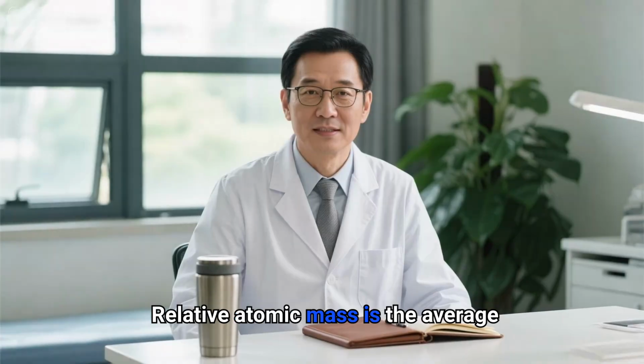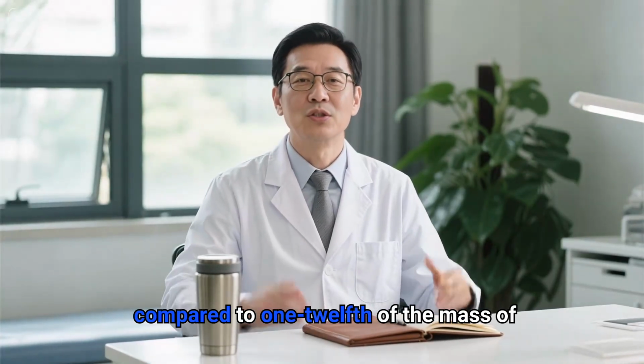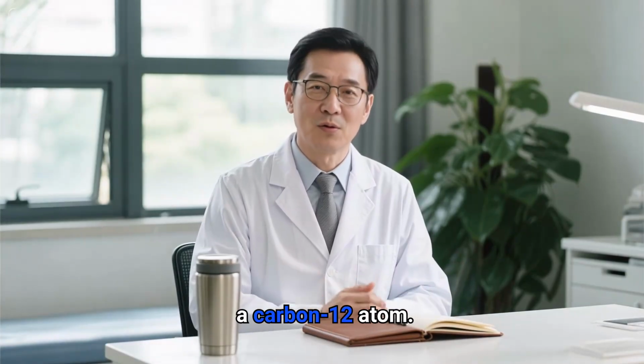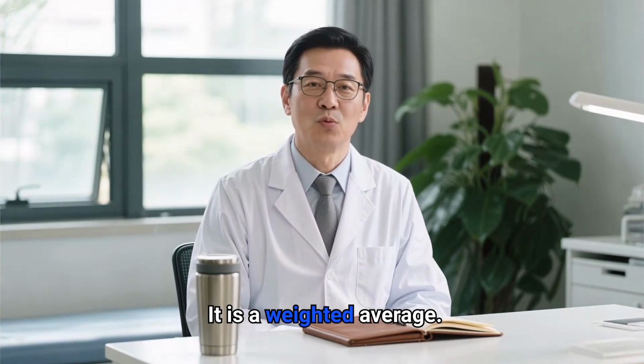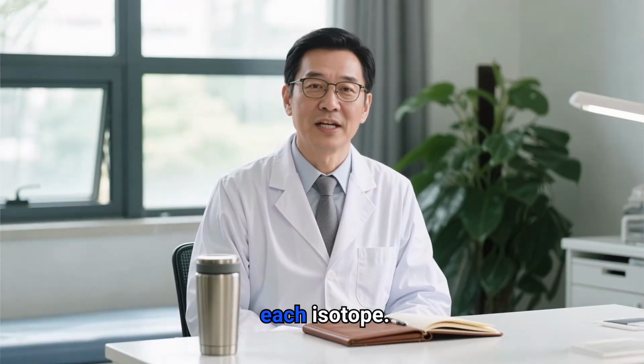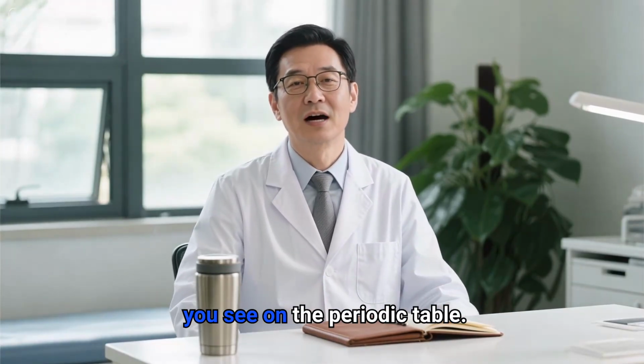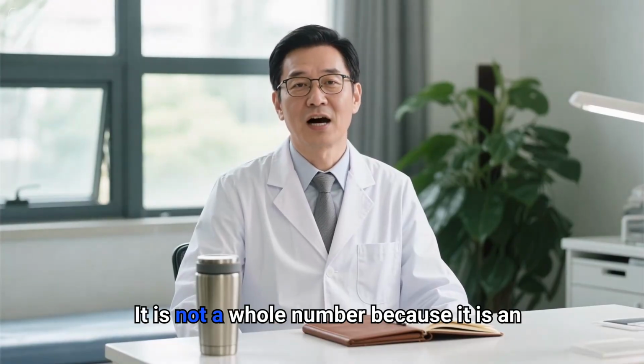Relative atomic mass is the average mass of an atom of an element compared to 1/12 of the mass of a carbon-12 atom. It is a weighted average. It takes into account the abundance of each isotope. The relative atomic mass is the number you see on the periodic table. It is not a whole number because it is an average.